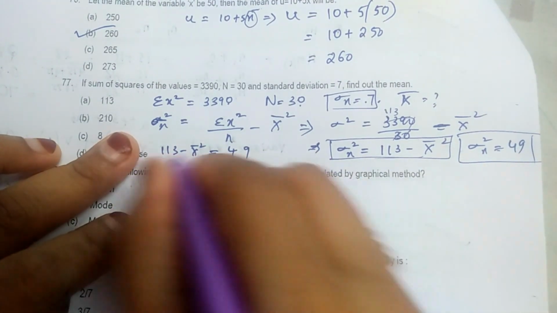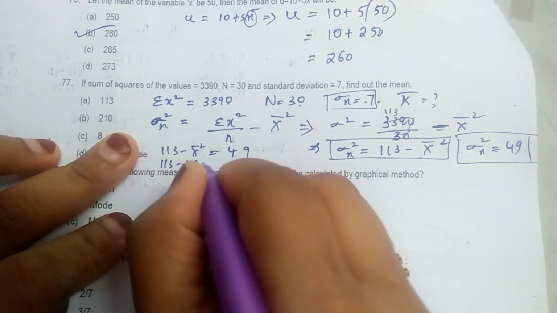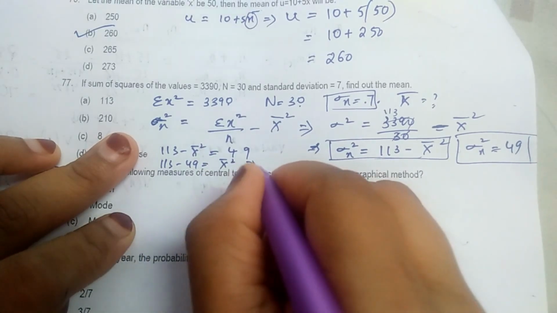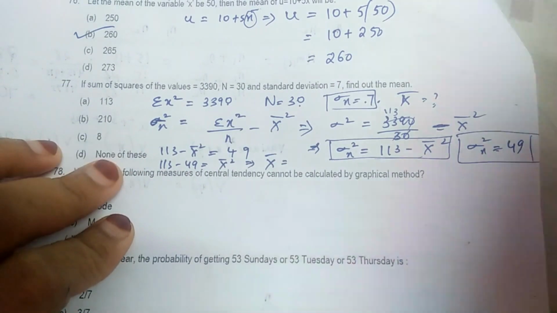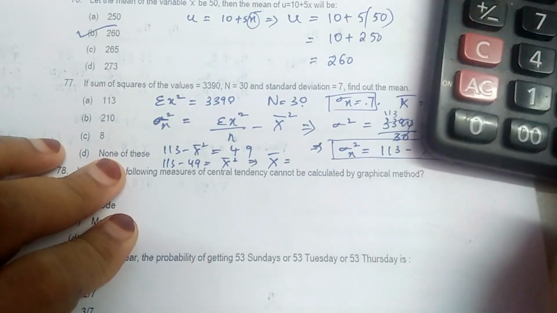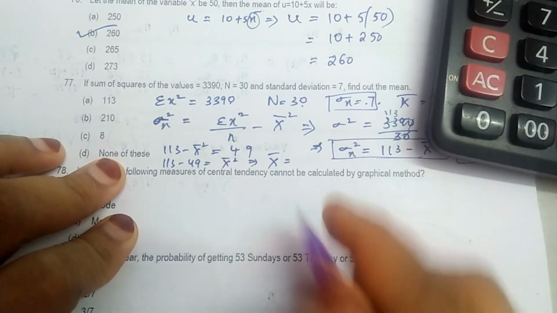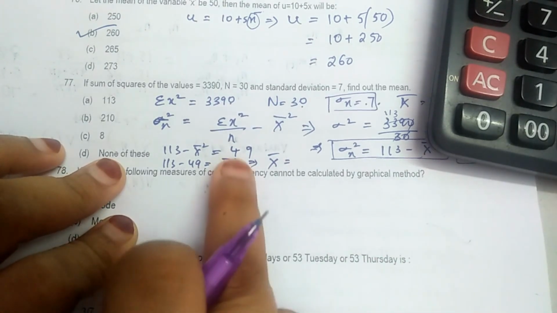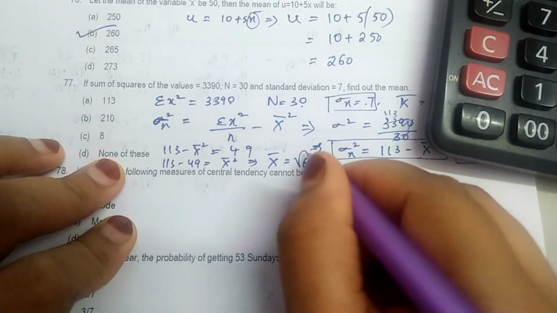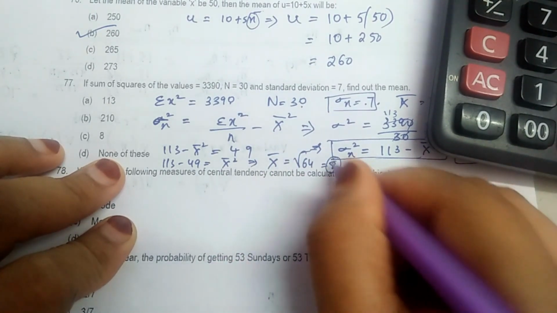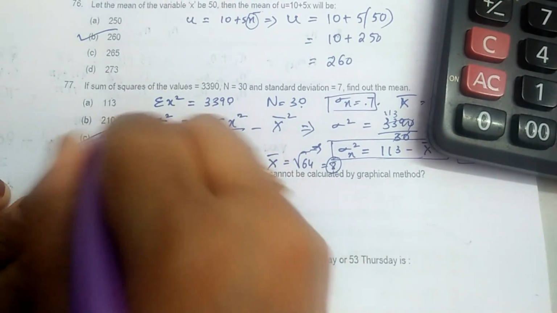So herein we see 113 minus 49 is equal to x bar square. Directly we do 113 minus 49, which is 64. So this is the square, right? So we take the root here, 64. Okay, the answer is 8. What is the answer? It is 8. C bit.